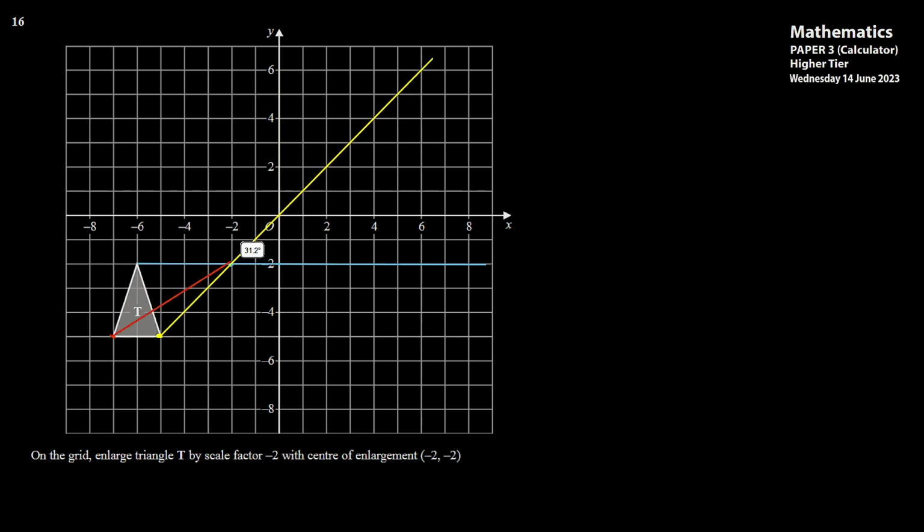And this point must exist somewhere along that line there. So if we look at the base of our triangle here, this is of length 2. So we're going to have to find a horizontal distance between these two lines, the red line and the yellow line, whose width is 4. And the only points that work out are these 2 points here.